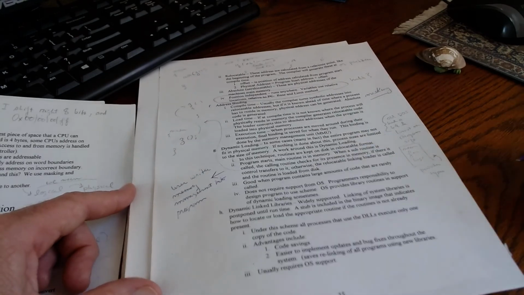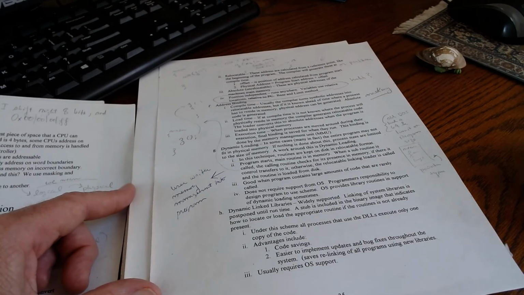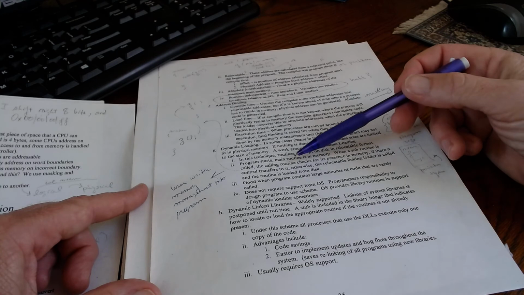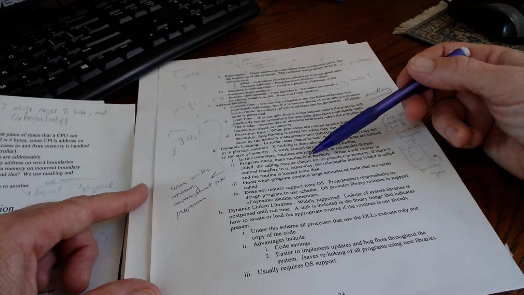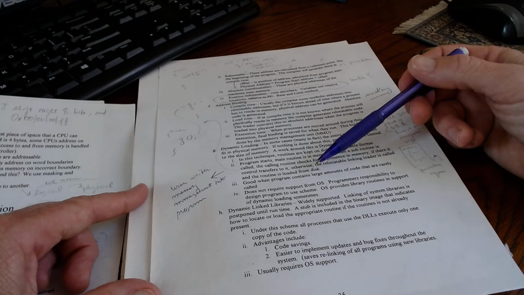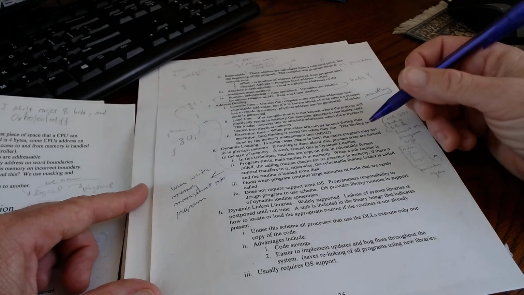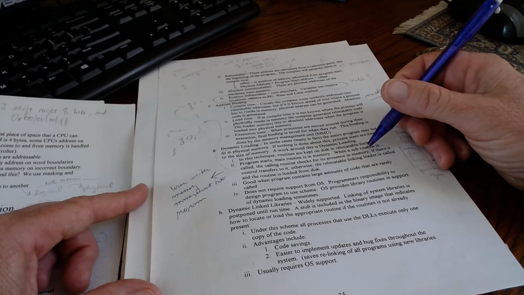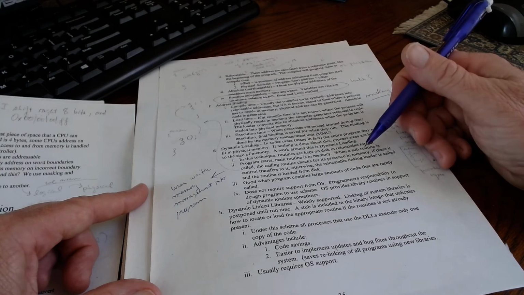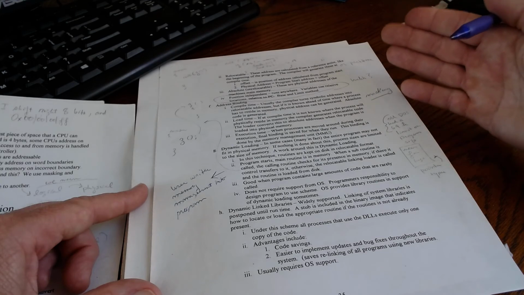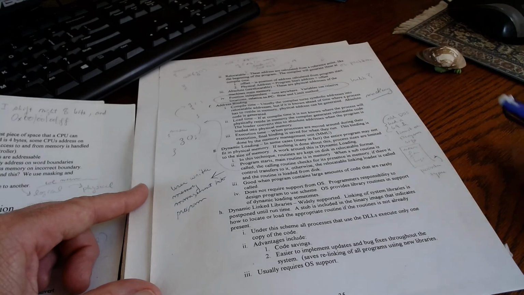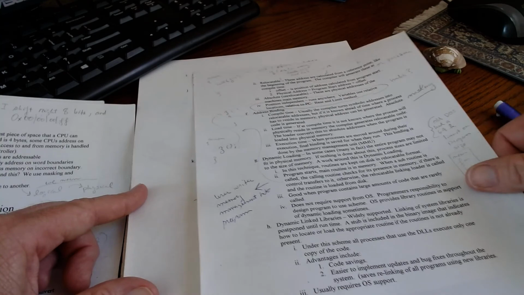Dynamic loading essentially means that each time a routine is called, we have to check to see if it's already resident in memory. If it's not, we have to move it in there. It puts the responsibility of that job on the programmer. As programmers these days, we don't have to worry about that too much. We don't worry, that's an old thing.